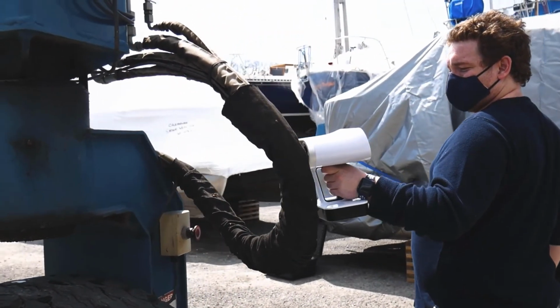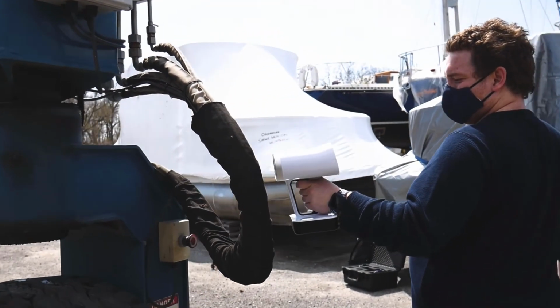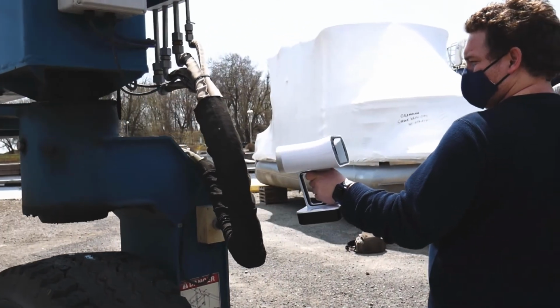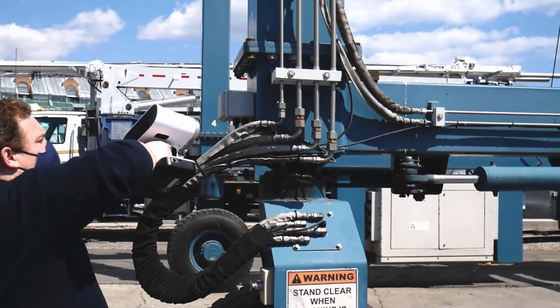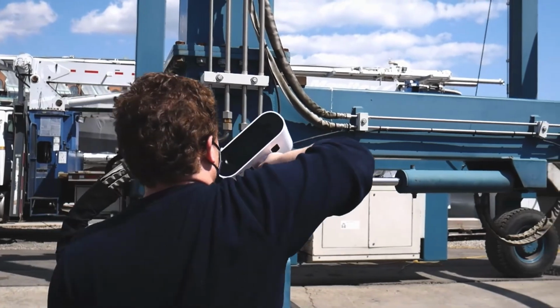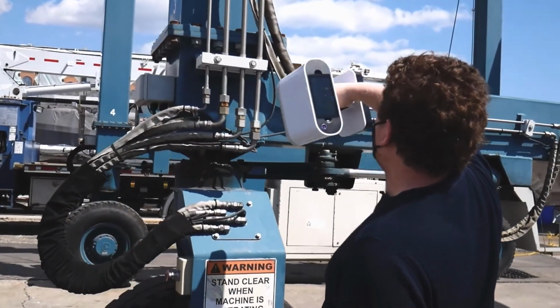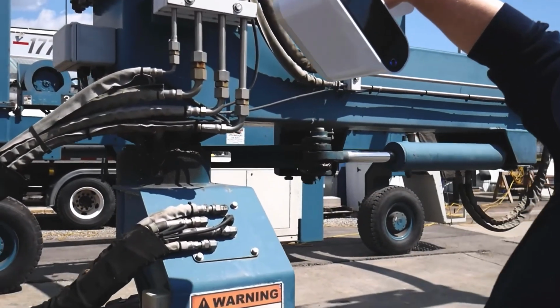Moving the Leo around the object allows for an easy capture of all of the interesting angles. The Leo can be held at various angles to capture inside some of the different gaps inside the travel lift.